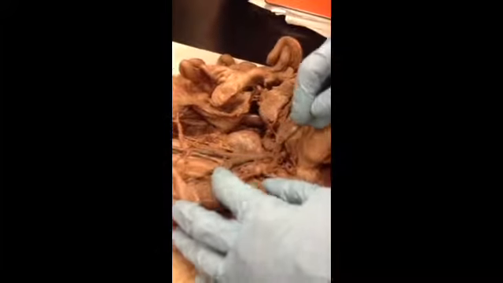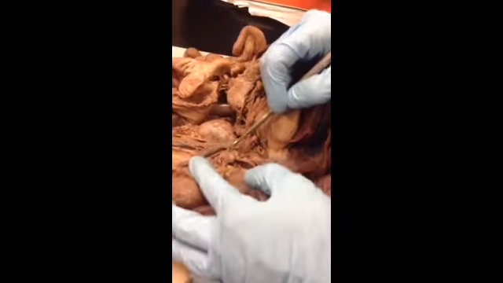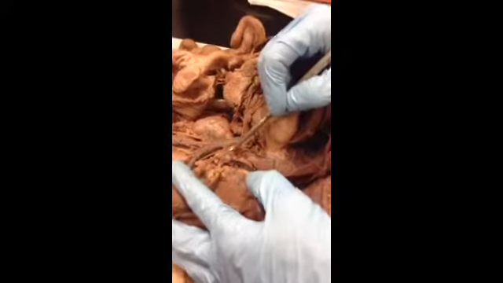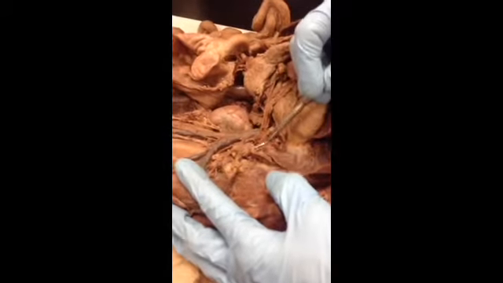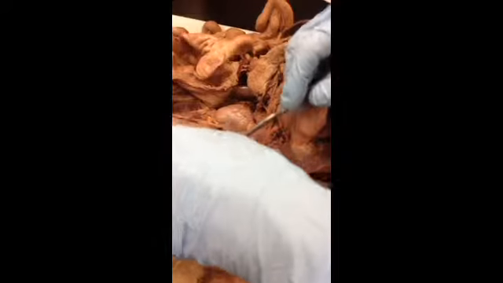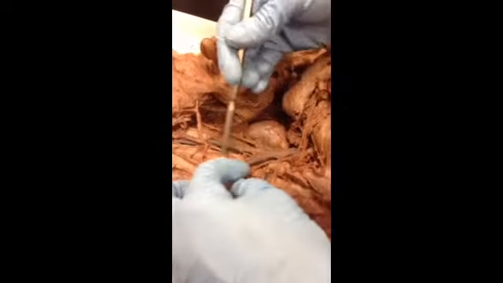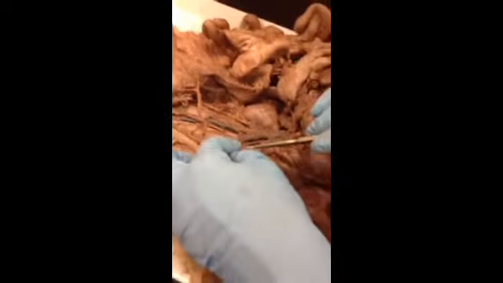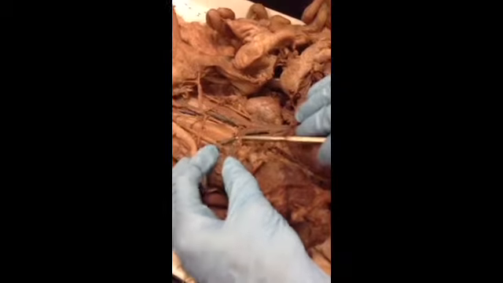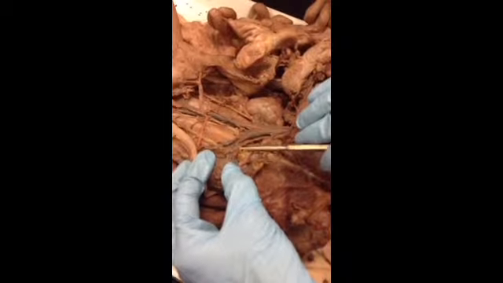Okay, then, I don't know where it is, but there should be a little adrenal artery running with the adrenal vein. Then there is a renal artery that runs with the renal vein.